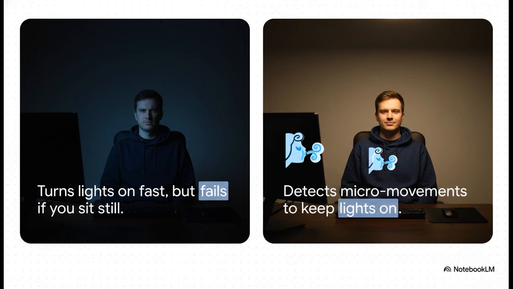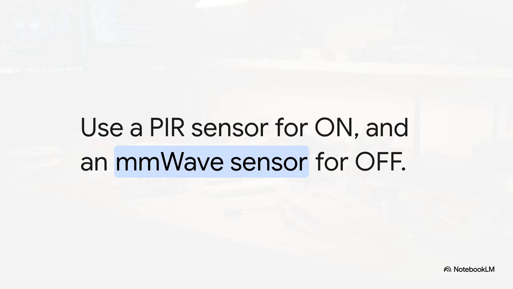The real game changer is millimeter wave sensors. These incredible devices detect micro-movements, literally stuff like the rising and falling of your chest as you breathe, ensuring the lights literally never turn off while you are in the room. So the crucial point is this pro tip right here. For totally frictionless office lighting, combine them.